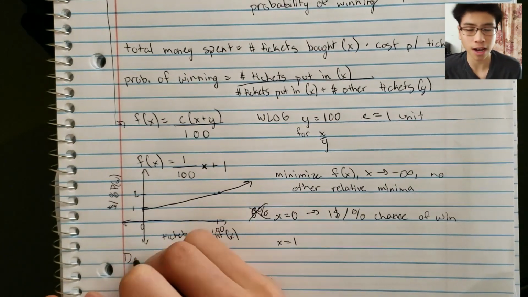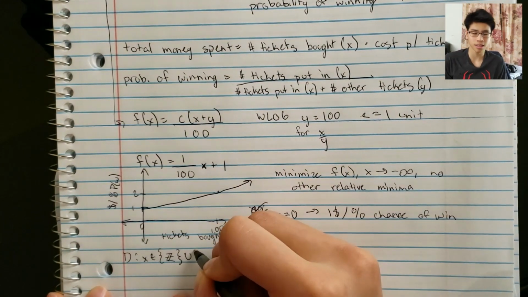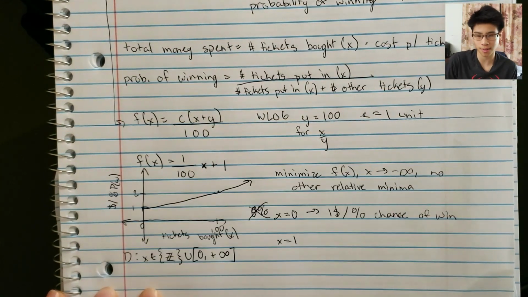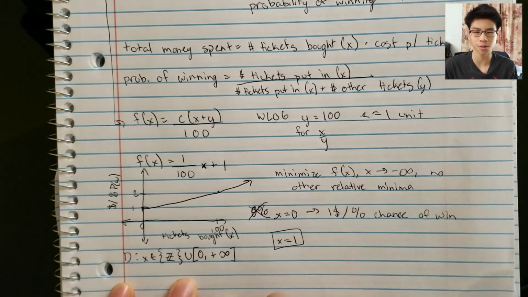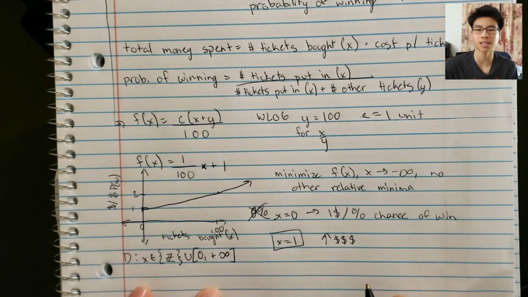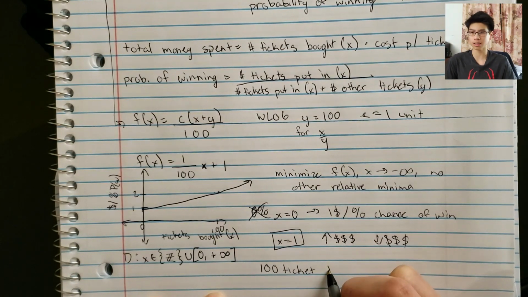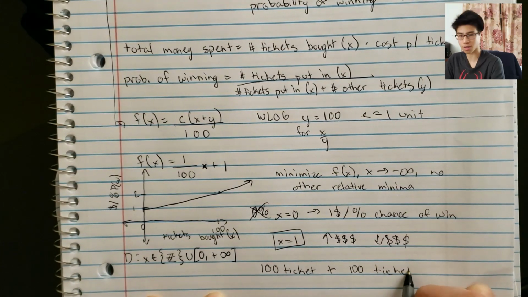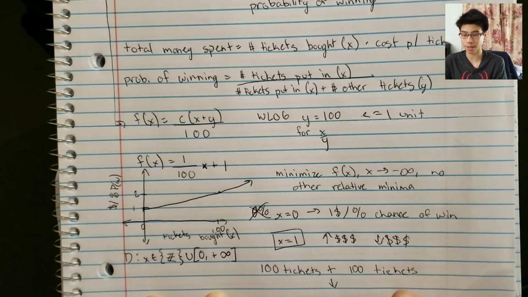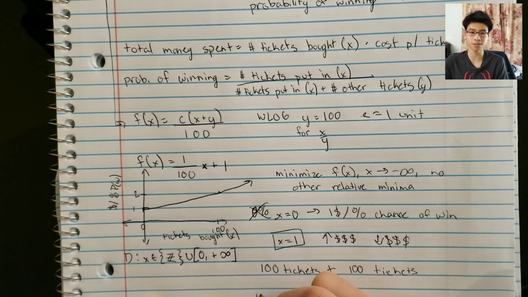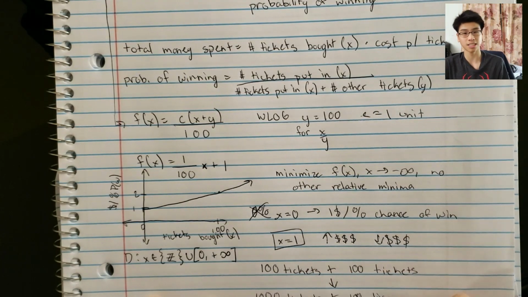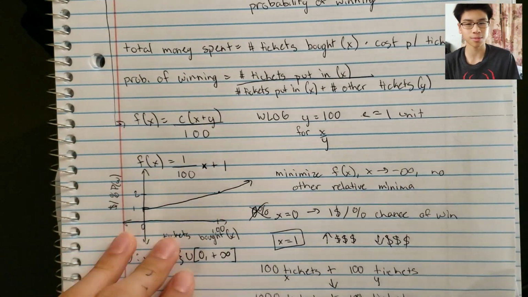You can substitute any value of y and c into this and you'll see it's the same because of our without loss of generality. It's pretty explanatory because the more money you put in, the less money you can get out. Take this example. Let's say you put in 100 tickets into a 100 ticket raffle. So you have a 50% chance of winning that raffle. But let's say you put in 1,000 tickets.